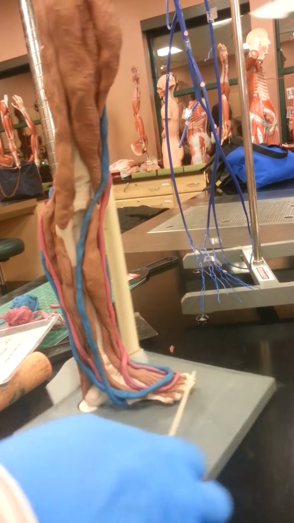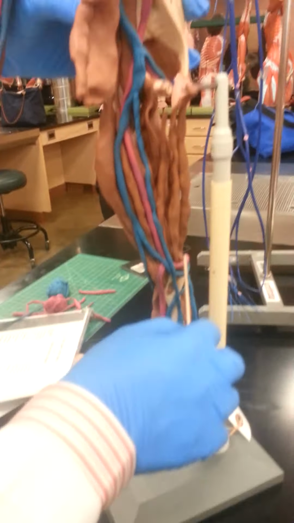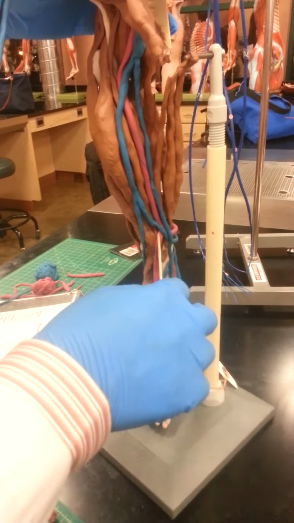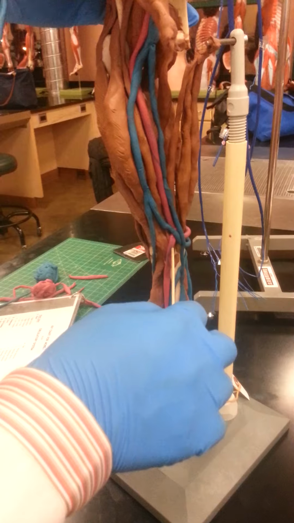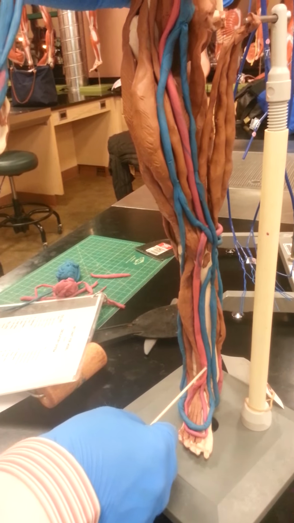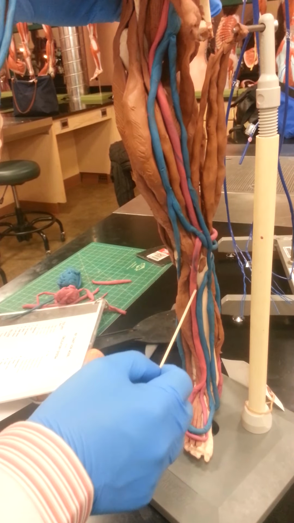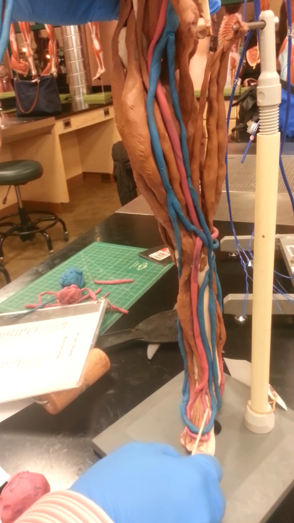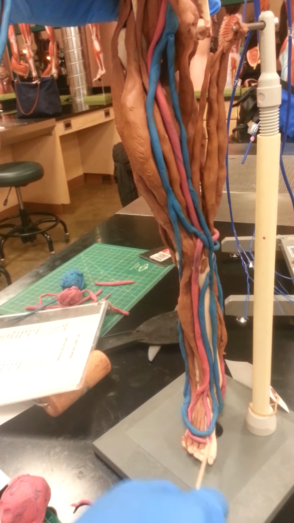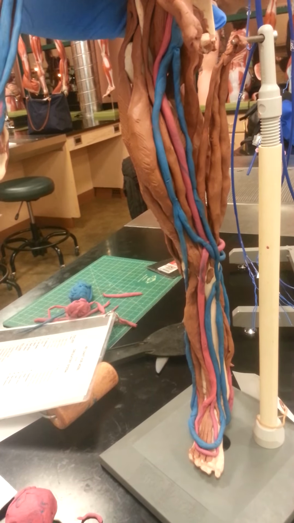Then, one branch comes from the popliteal, which is this, running anterior and down, and forms the anterior tibial artery, which is this one here. And the anterior tibial artery forms the dorsal arch on top of the foot.